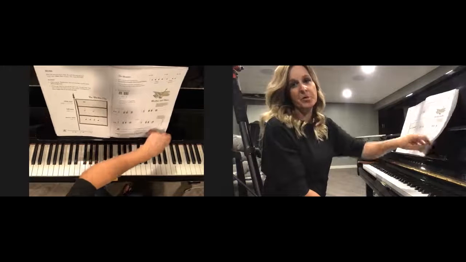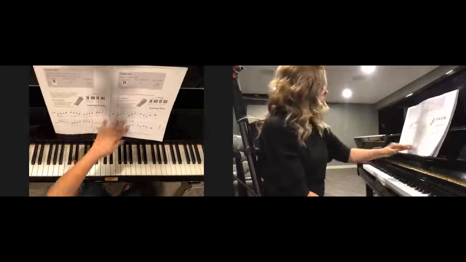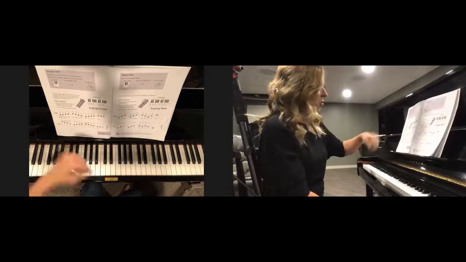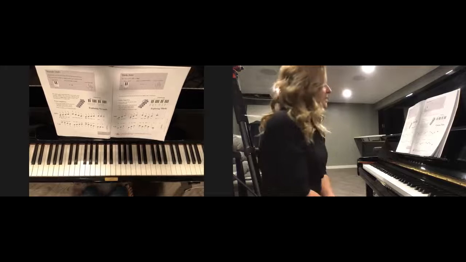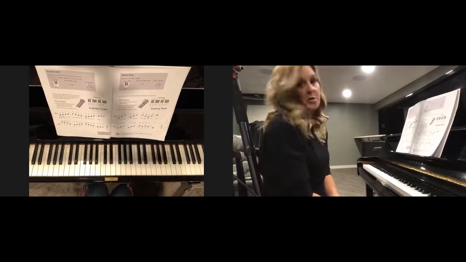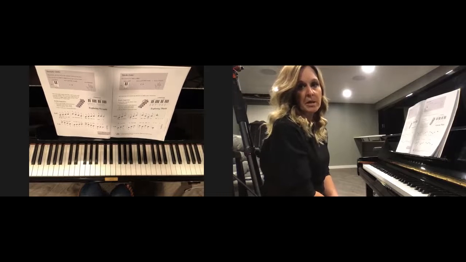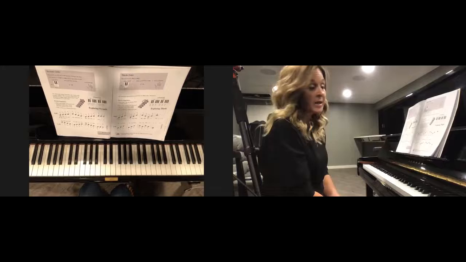So that's rhythm and blues. We'll move on to page 12 and exploring seconds, and then we'll do exploring thirds, and then that's probably it for today.